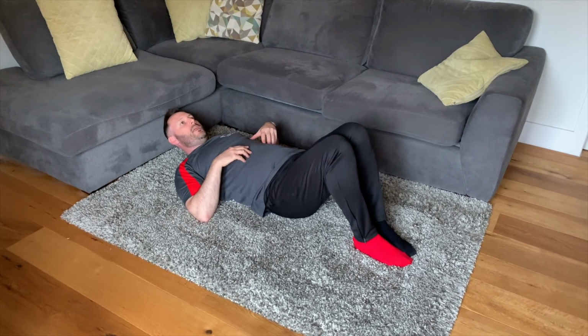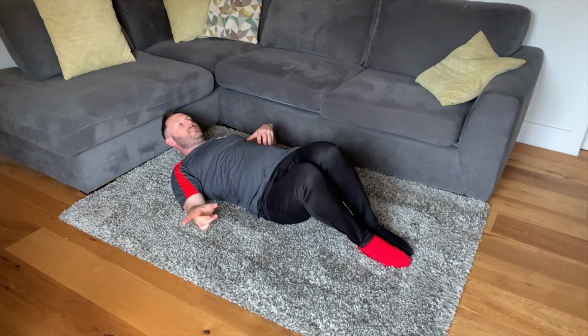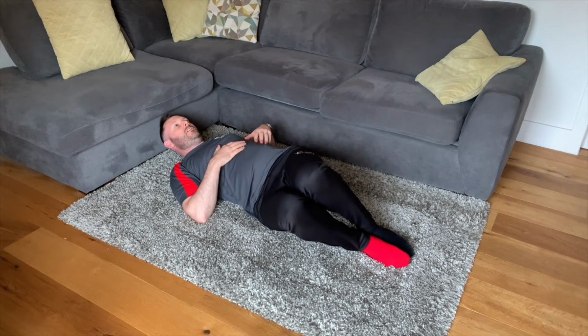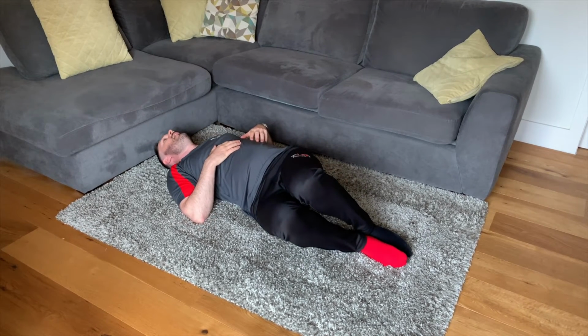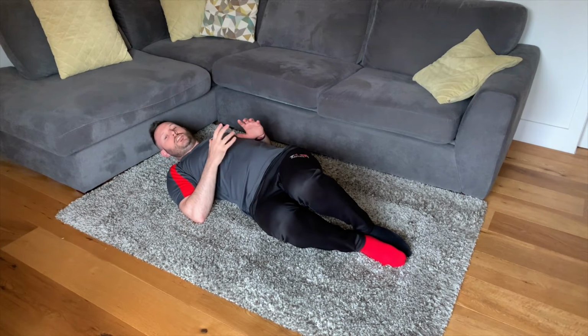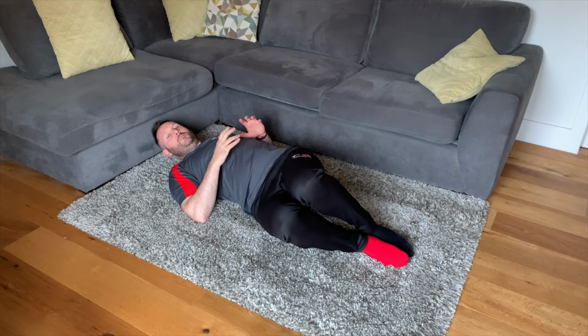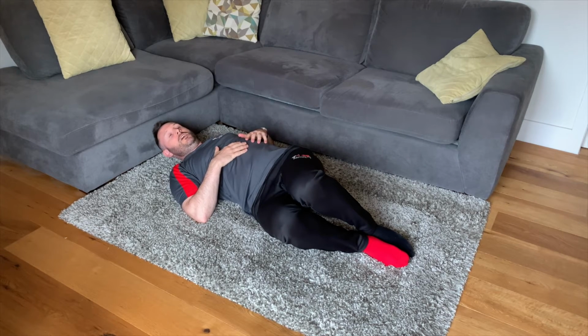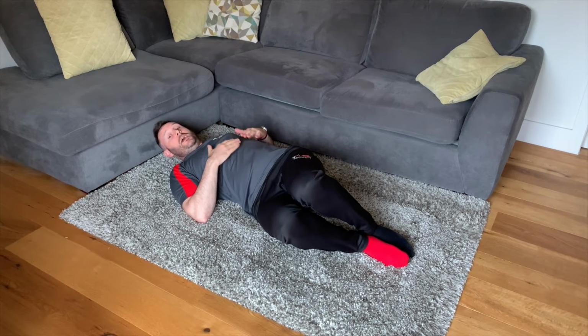At that point, I'm then going to drop the knees over to the affected side as far as I comfortably can, and then I just relax in that position and hold it. So again, it's just another way to help take any impingement off that sciatic nerve. So this is a great one for if you're in bed in a back lying position.